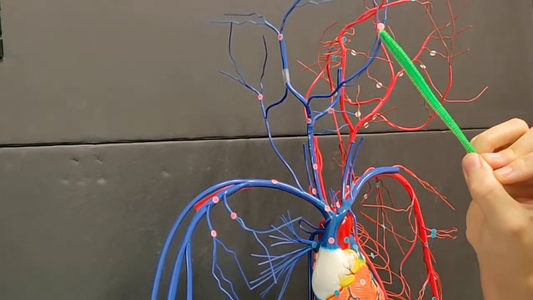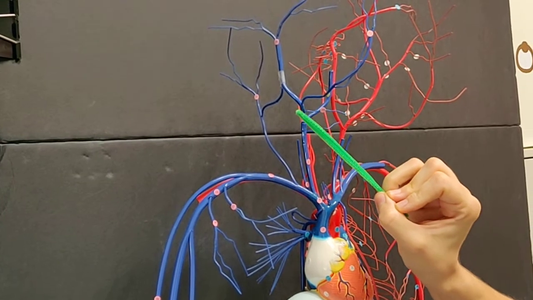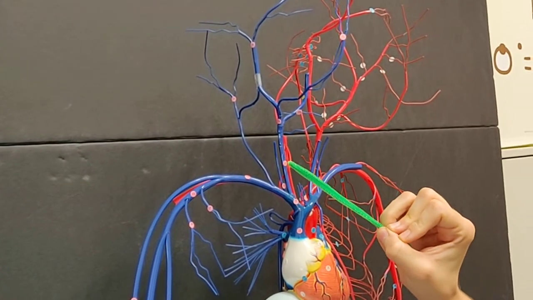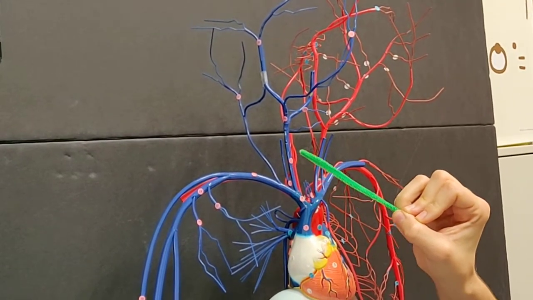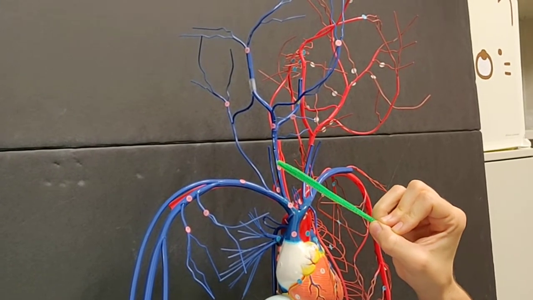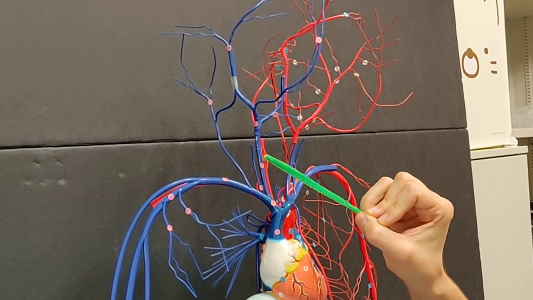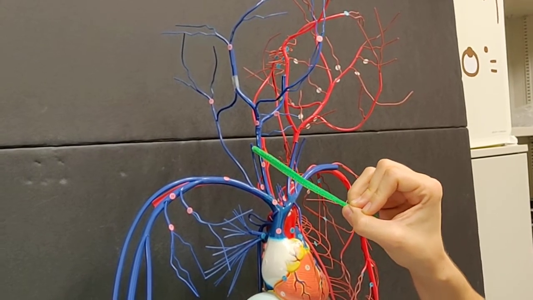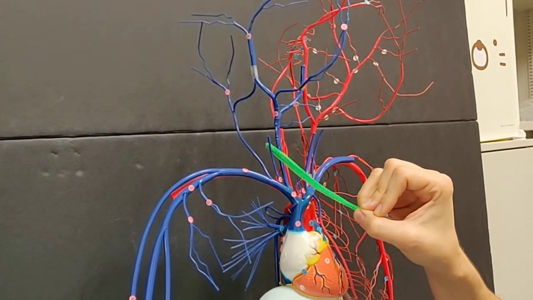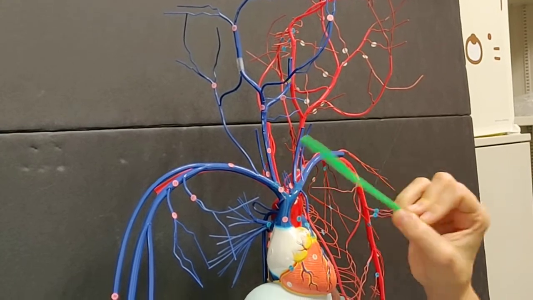And this one right here, this is facial. And if we follow this one, facial will drain into the internal jugular vein. So here's internal jugular vein, external jugular vein, and then the one between them, this is vertebral vein. And then look for that in the models in the transverse foramina of the cervical vertebra.